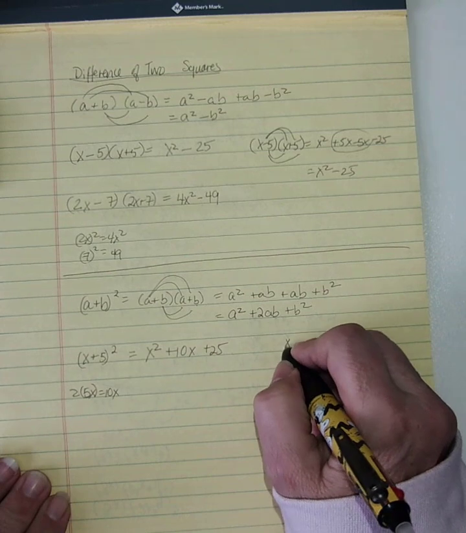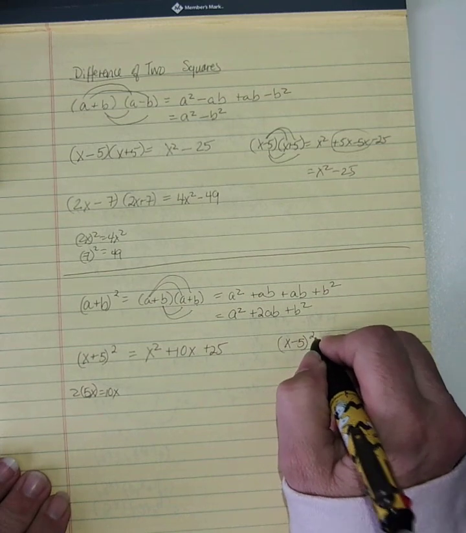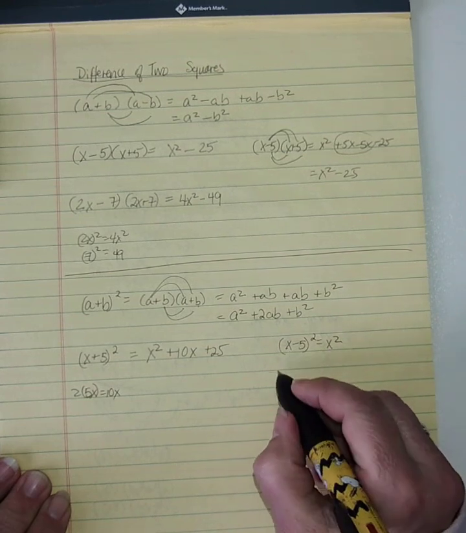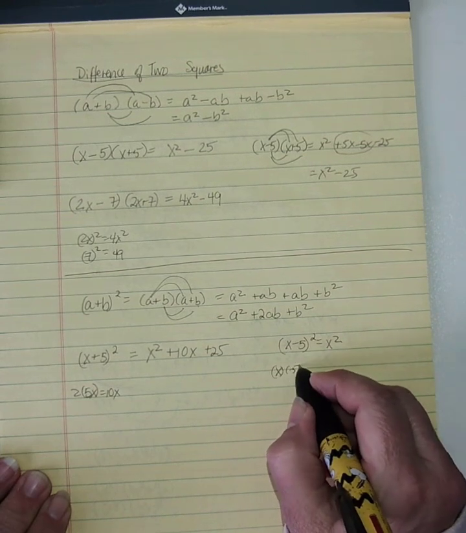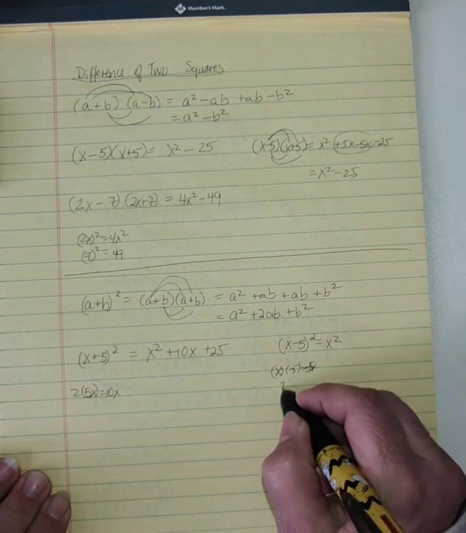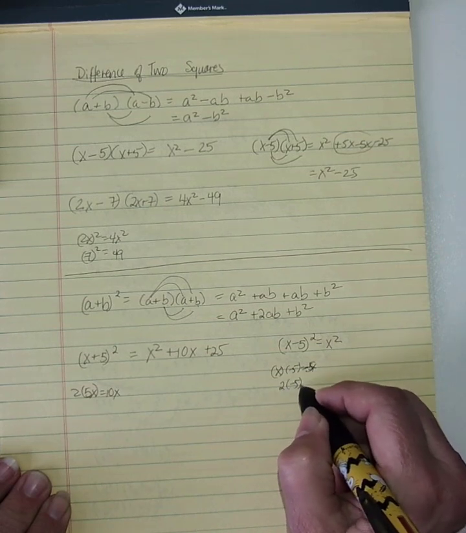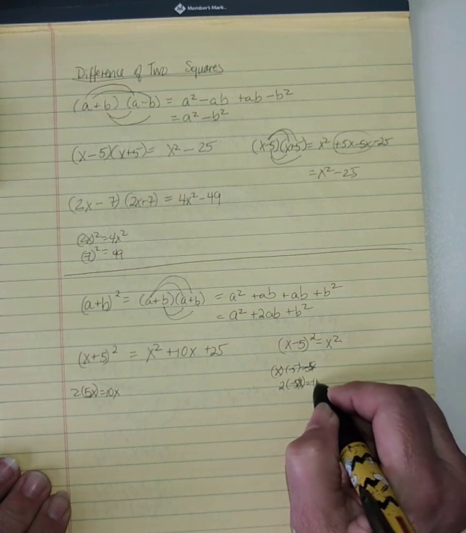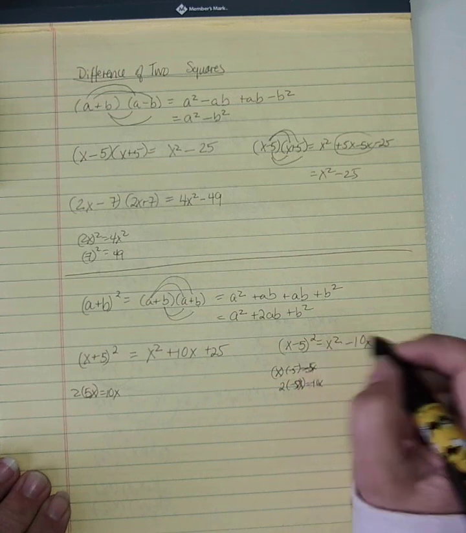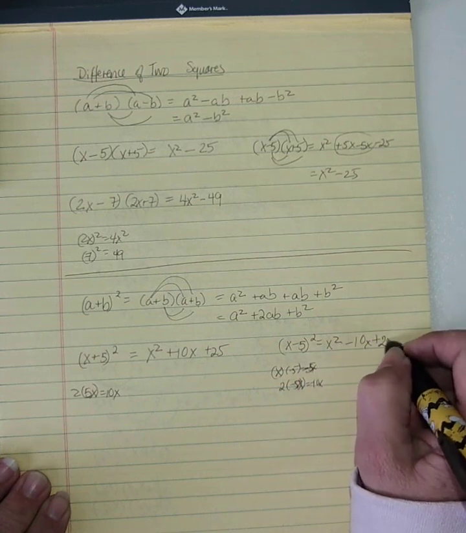If I had x minus 5 squared, it'd be the square of the first, twice their product. X times negative 5 is minus 5x, and twice that would be negative 10x. So negative 10x and the square of the last, plus 25.